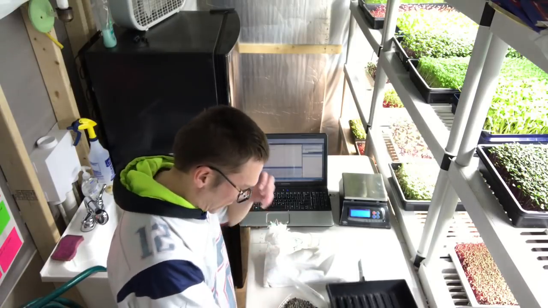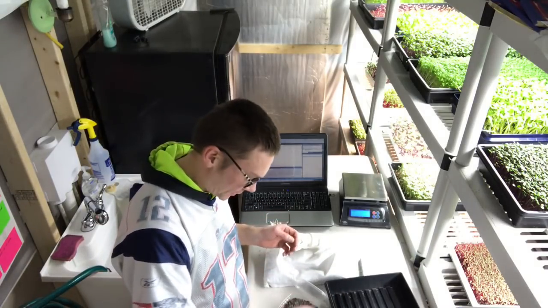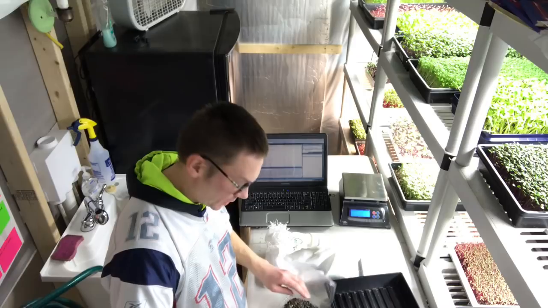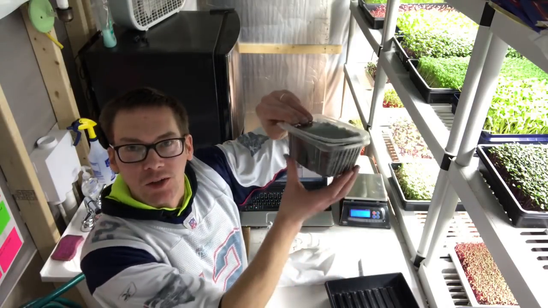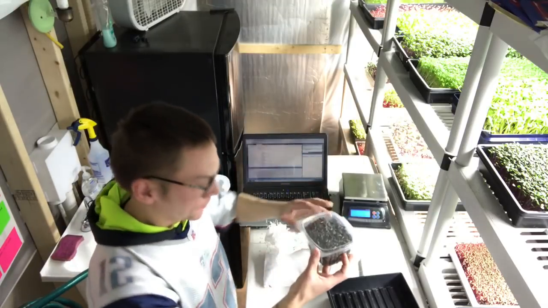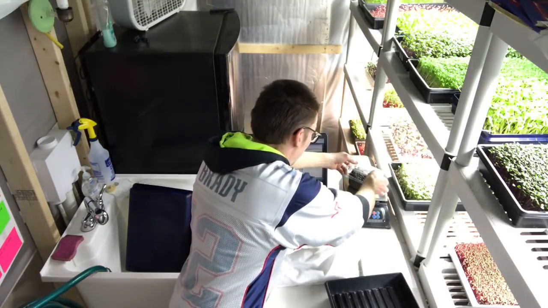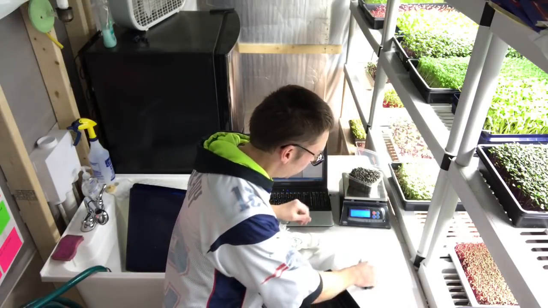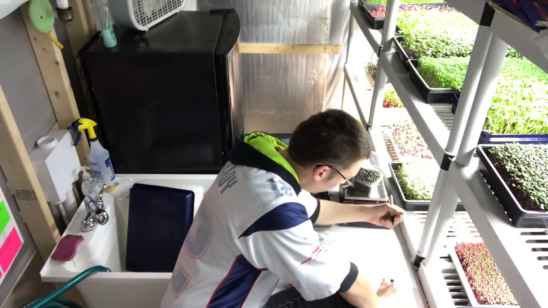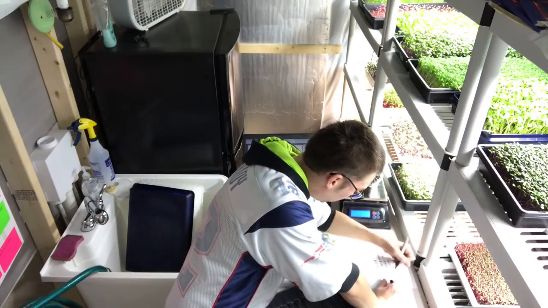It looks like I've developed a new measuring technique here for the sunflower, maybe for the peas as well. One 2-ounce clamshell is what I use approximately. That's 206. We'll call it 200. It's a little bit lighter than the peas.